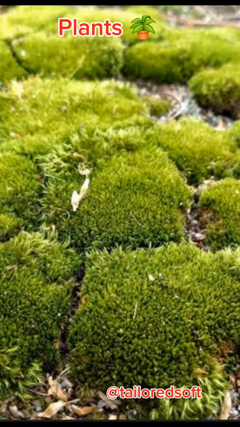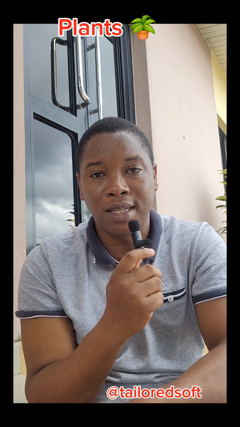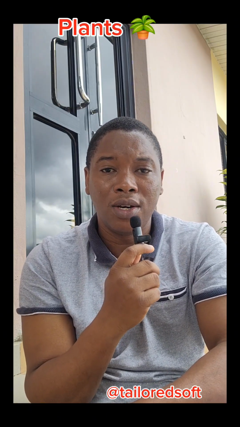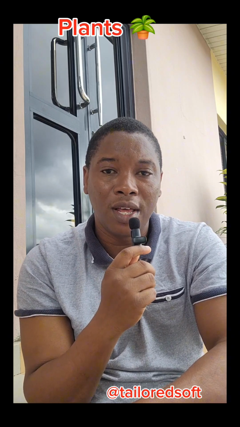Now, it's also important to note that plants grow continuously. There's no end or no stop to the growth of plants. They continue to grow over time, and they just keep growing till when they die. So this is a unique feature that plants have.